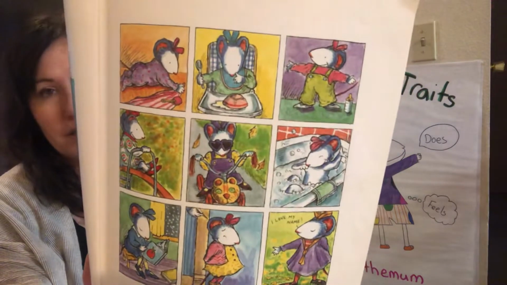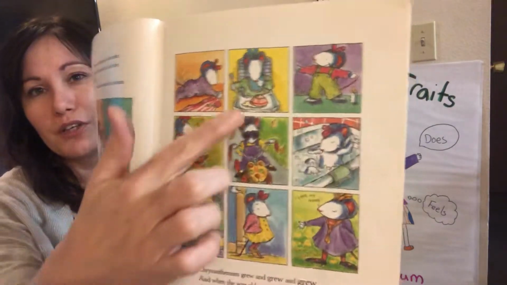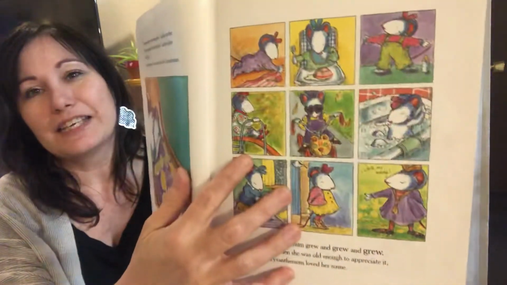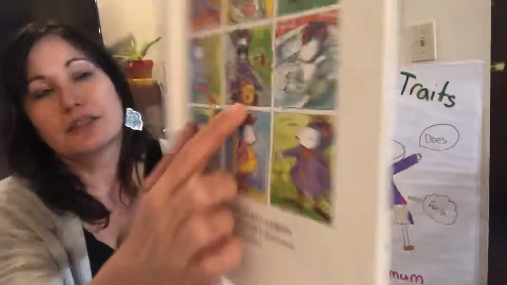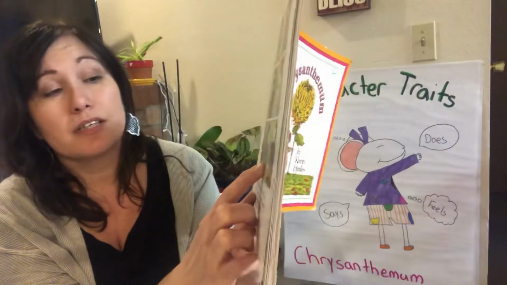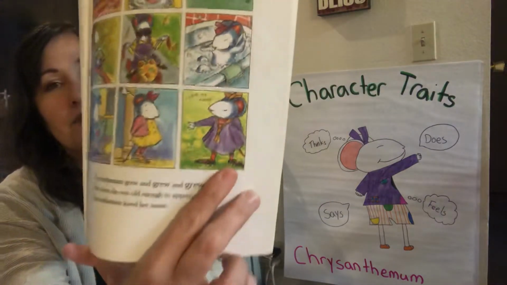So if you take a look in the picture, I see on the top right, I see her learning to crawl, learning to feed herself, learning to walk, it looks like. Here she is playing in the park. Look at those cool glasses on her little tricycle. In the bath, learning to read, growing, and here she says, I love my name.